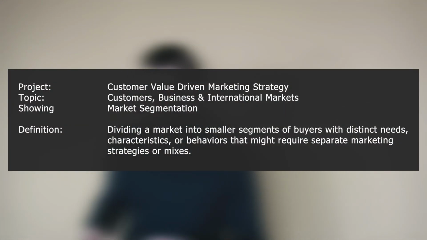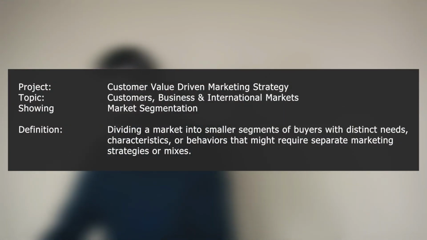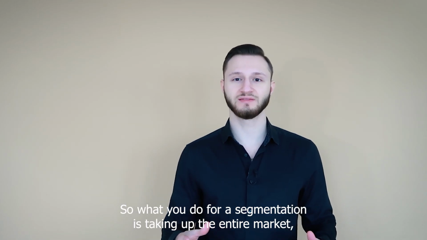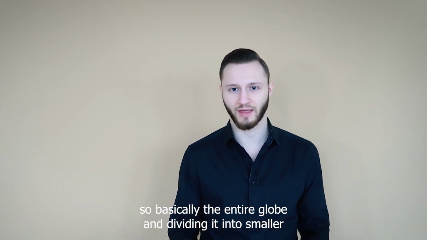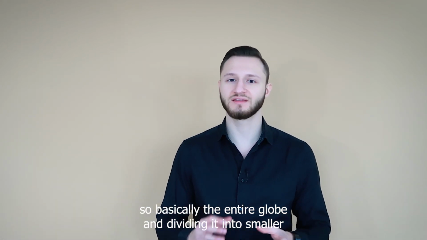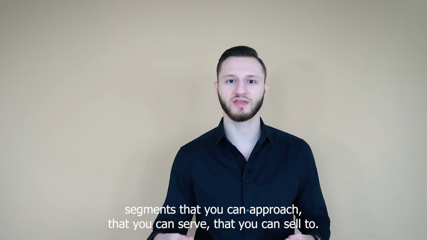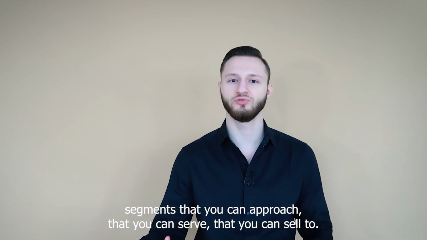Market segmentation is dividing a market into smaller segments of buyers with distinct needs, characteristics, or behaviors that might require separate marketing strategies or mixes. So what you do for segmentation is taking up the entire market, so basically the entire globe, and dividing it into smaller segments that you can approach, that you can serve, that you can sell to.